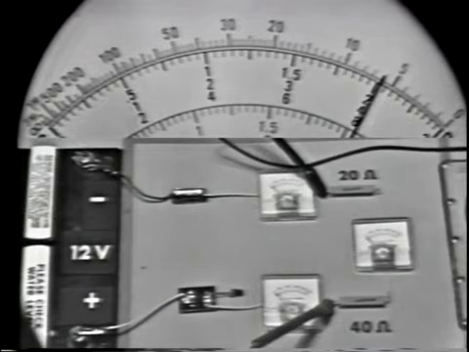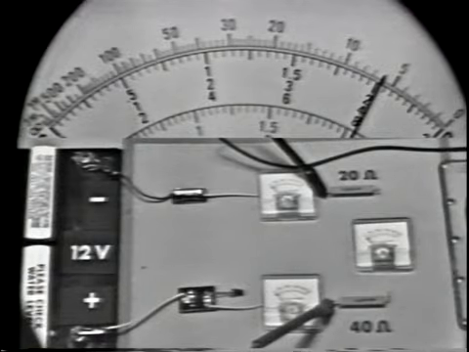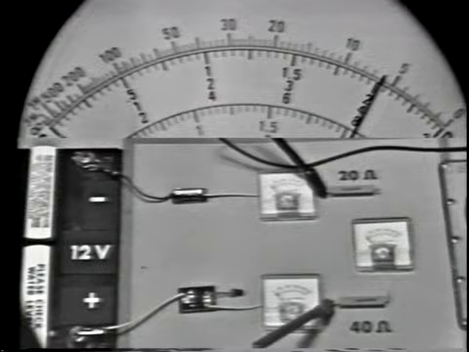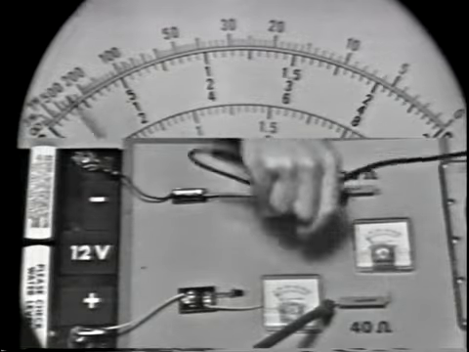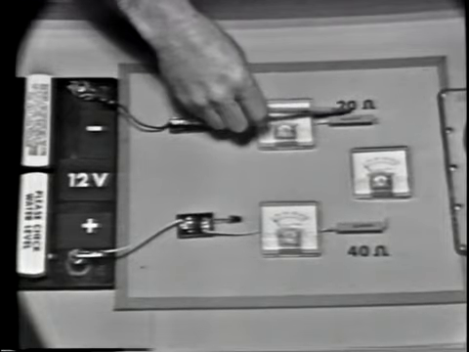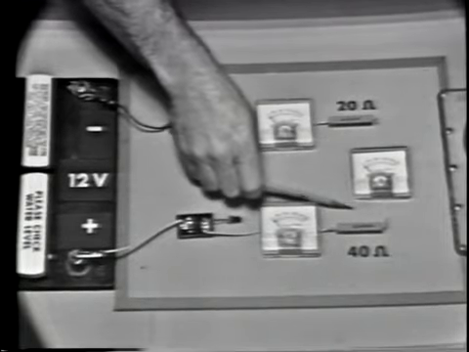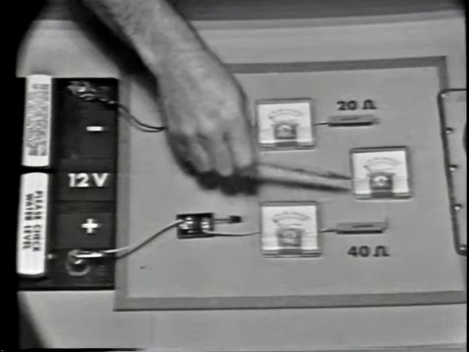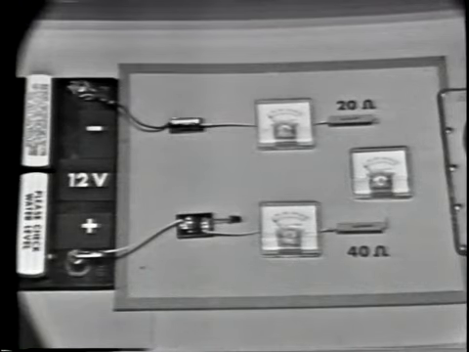Now remember, we're using a range of ohms times 10. So we multiply 6 by the range switch setting of 10. We get a total resistance of 60 ohms. Okay, remember then, the total resistance of a series circuit is equal to the sum of the individual resistances. Next, let's check the voltage drops in a series circuit.